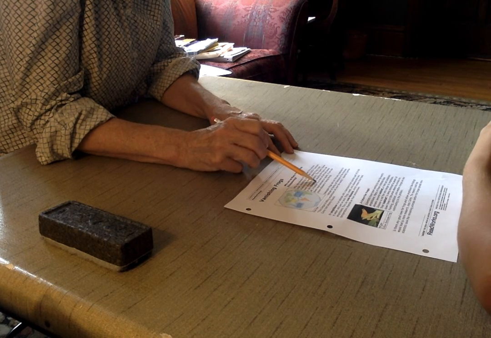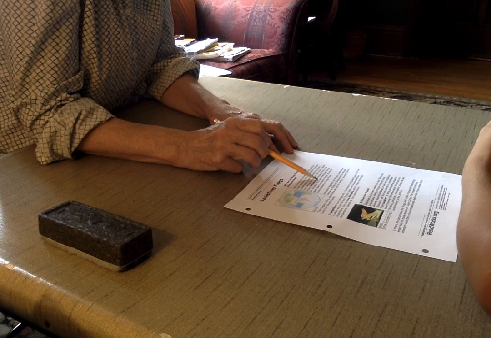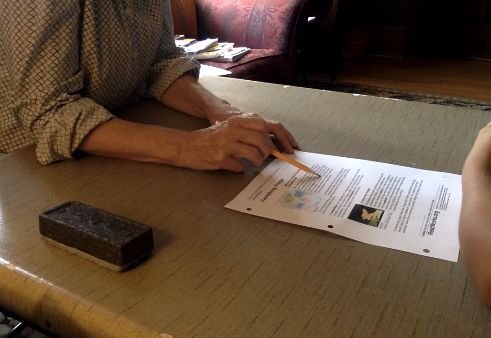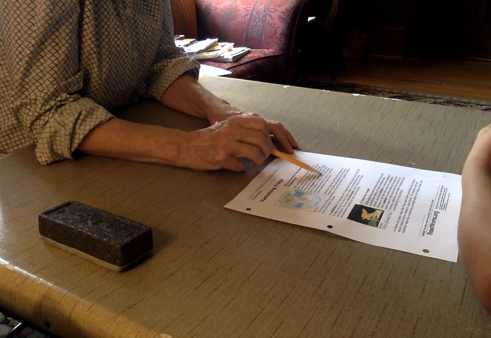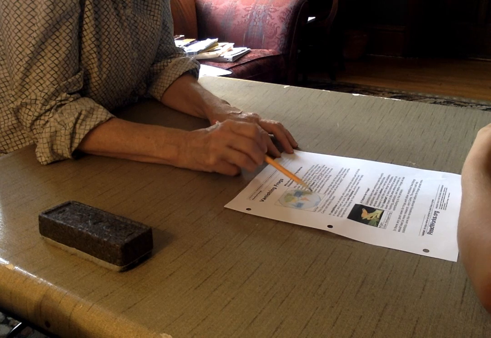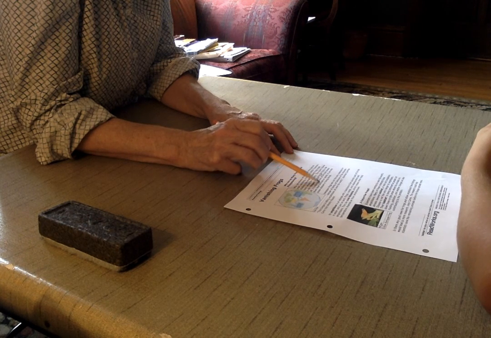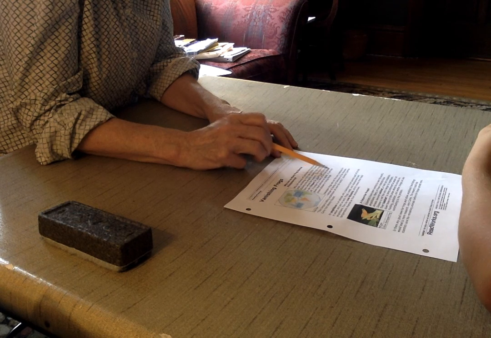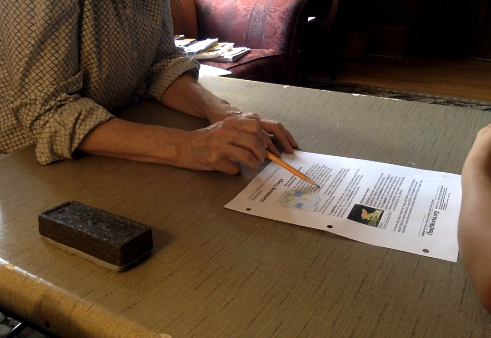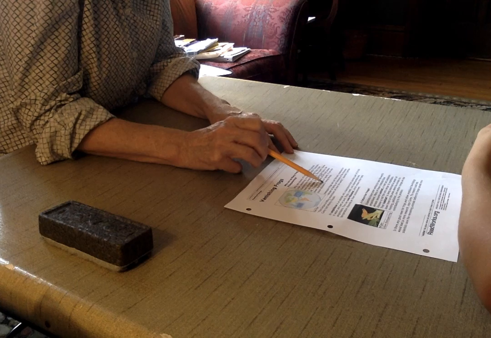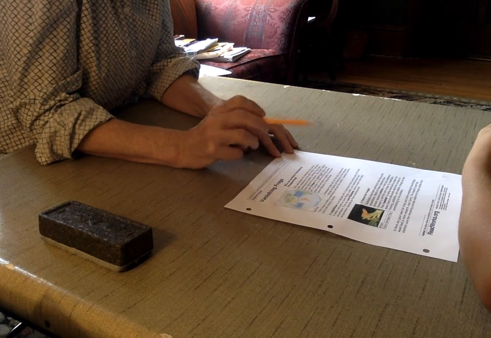A fungus is a form of life that breaks down dead animals or plants. It can also cause disease in living things. Okay, great.